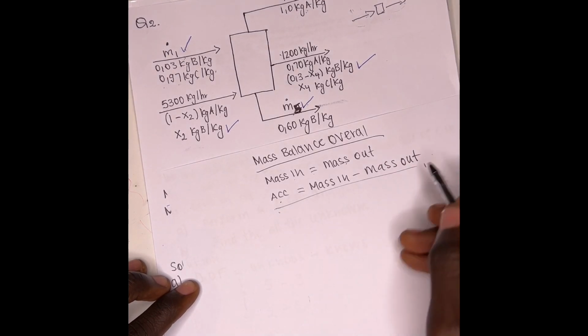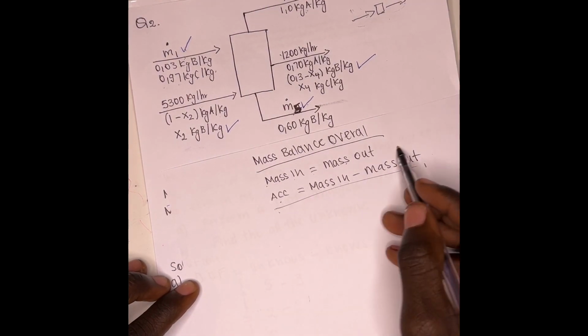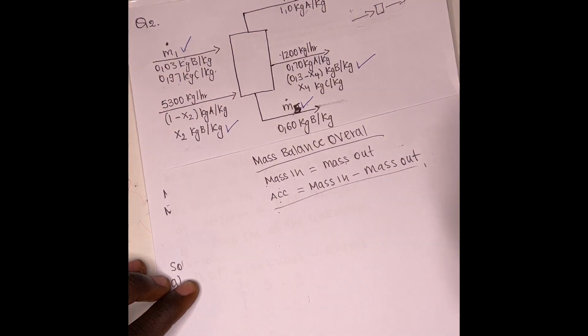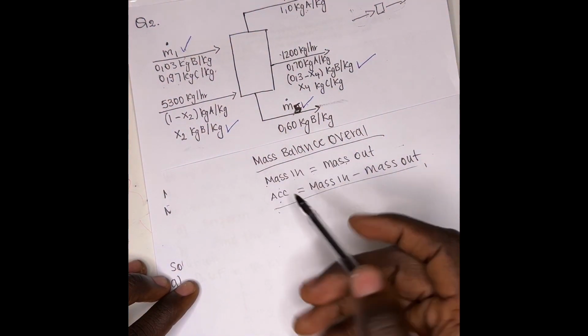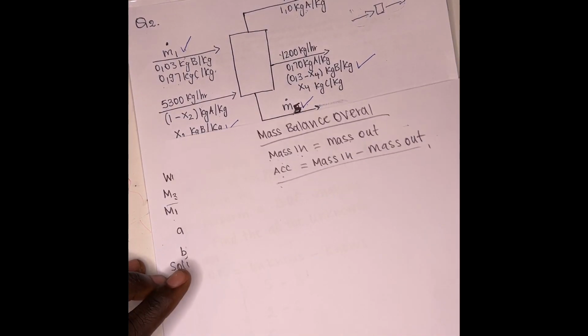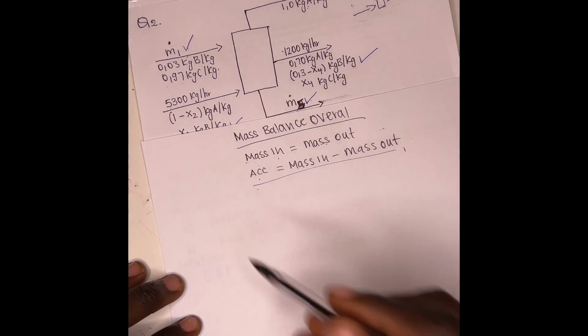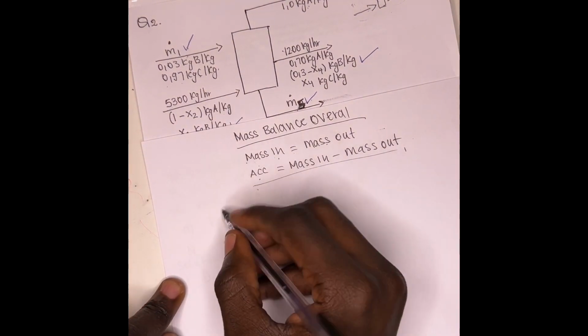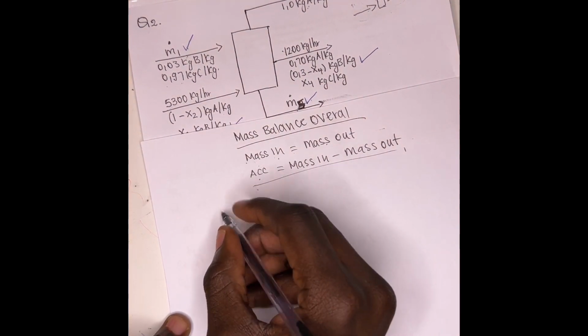But this is not our business. Our business is a steady state, it means the accumulation is 0. And if this accumulation is 0, you are left with mass in equal to mass out. Okay. Now, what is the mass? Guys, you write what you can see. What is the mass we can see from this equation? We can see the first mass. What is the first mass?